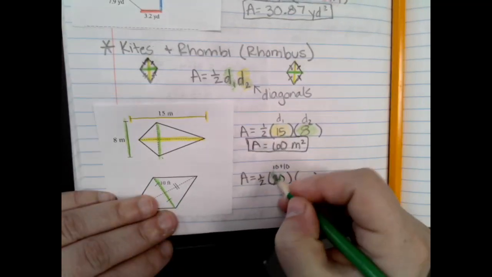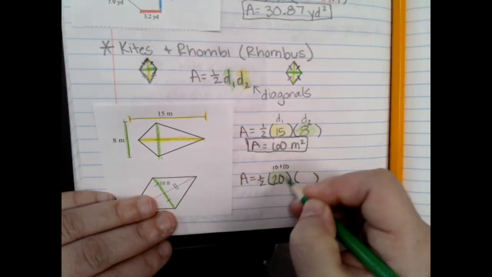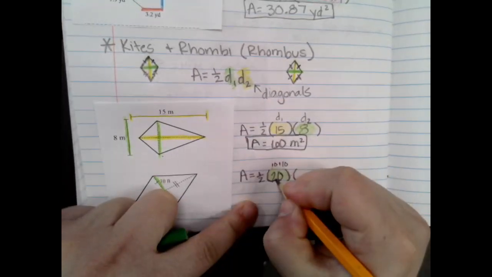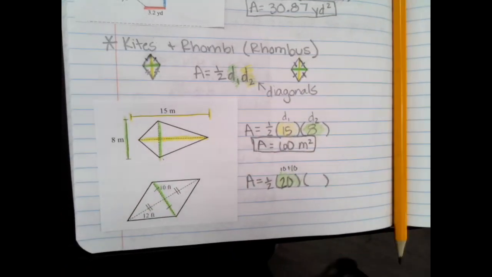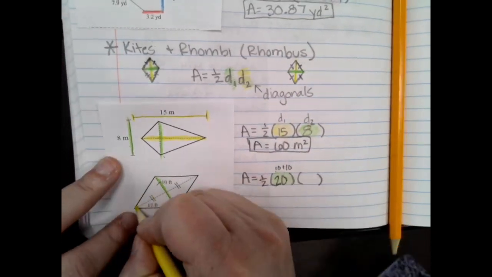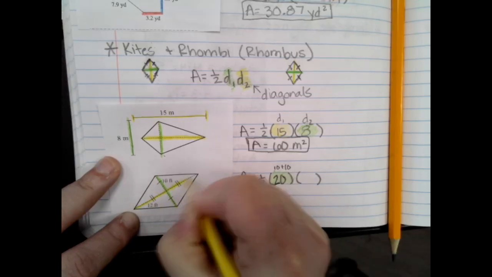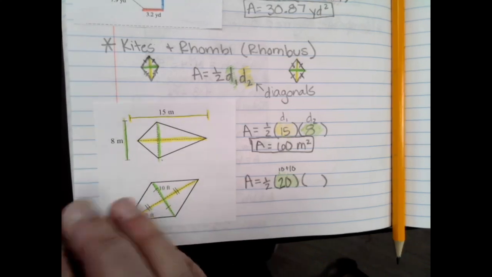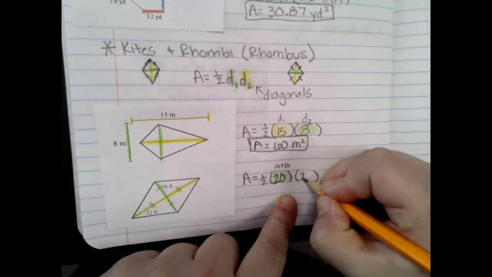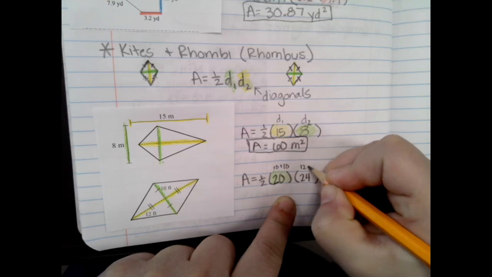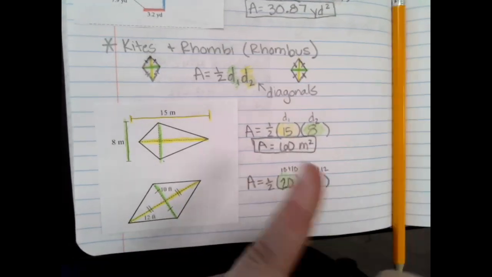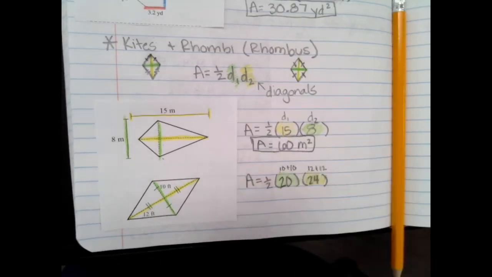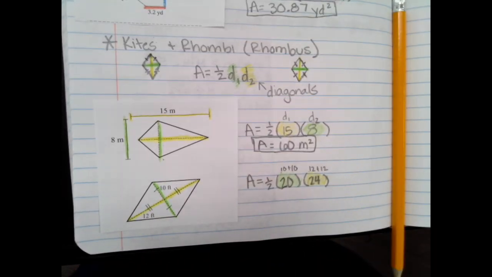Okay, and there's going to be a problem like this on your practice, and there's going to be a problem that looks a little bit like this, but for kites also. So 20, that was a weird looking 2. Okay, and then my other diagonal going the other way. 12 is just from the corner to the intersection, so how long is it from corner to corner? 24, good. So 12 plus 12, we're just doubling it. You could think times 2, or you could think adding it by itself.